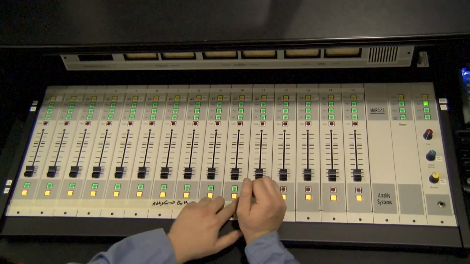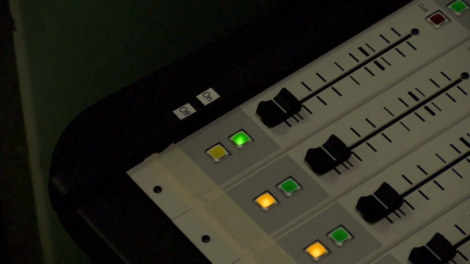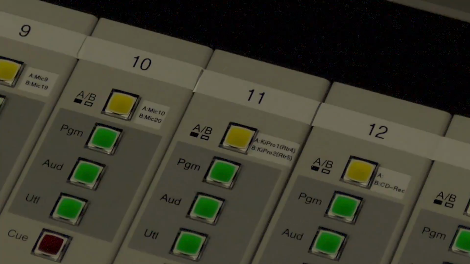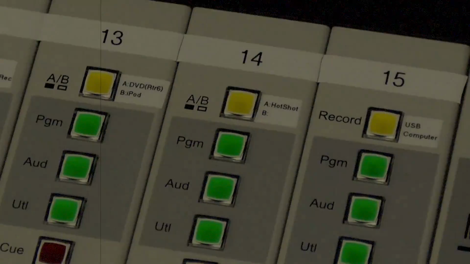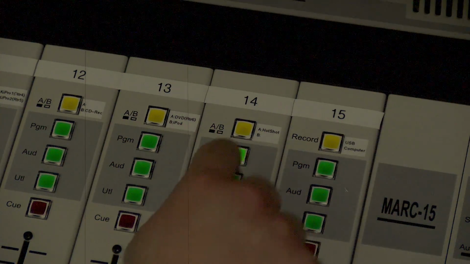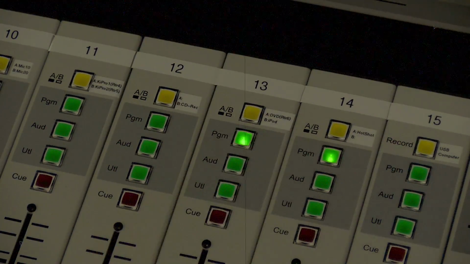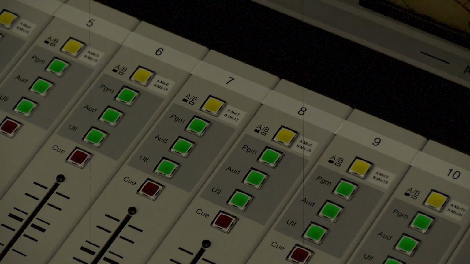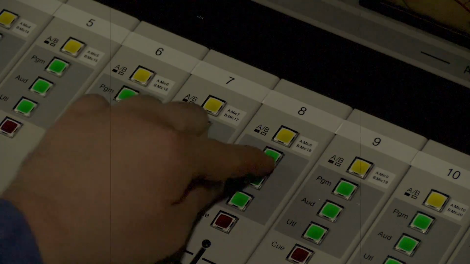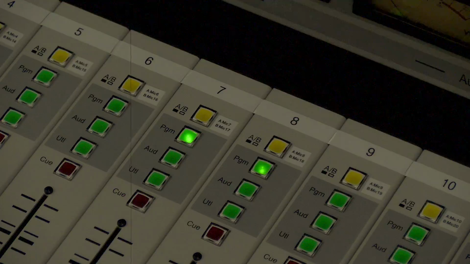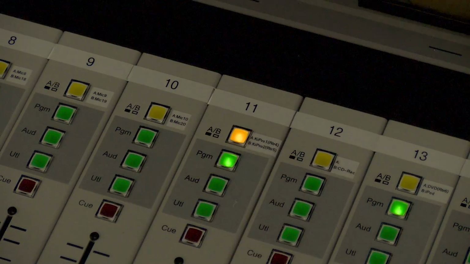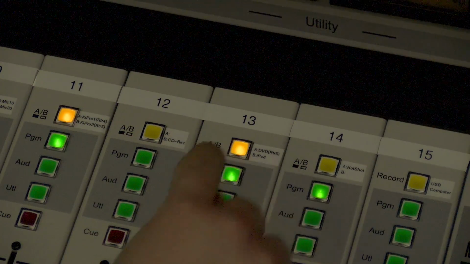The top row is on and the bottom row is off. In most cases, you'll use microphone 7 and 8, the Key Pro 2, the iPod, and hotshot. Then press program for each of these inputs, all 5 of them. If the input you need is on B, press the button to light it up, such as Key Pro 2 and the iPod.